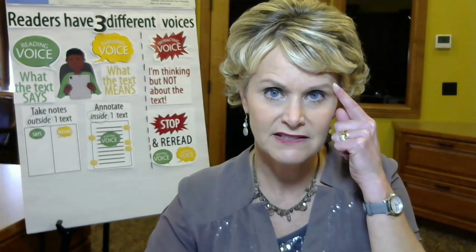Most of us are painting. All that highlighting isn't helpful if you didn't put a note. Annotation is the note of your thinking voice next to the author's reading voice, the author's words, what the author actually said. Okay, so you're going to see me actually annotate.